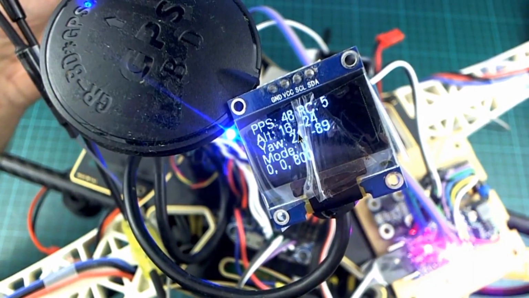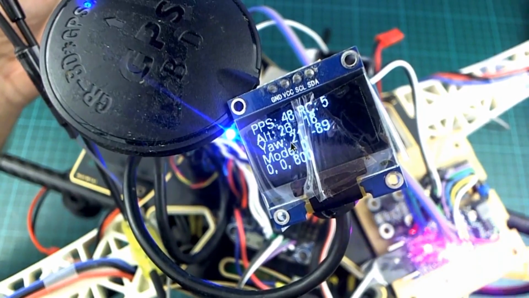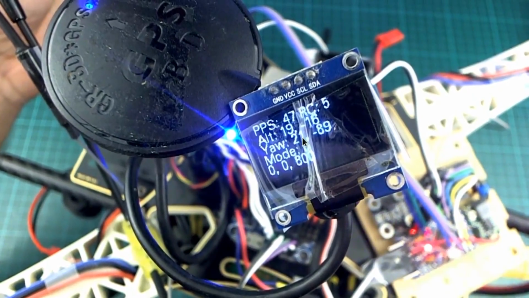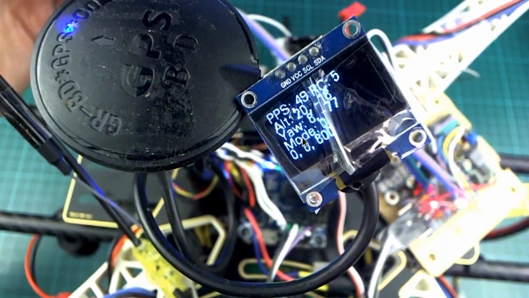After that we have yaw, and again there's two values. The left one is the yaw of the quadcopter. Well, it's actually heading, but heading's a bit long, so I just called it yaw to save space. So that means it's heading 21 degrees. So if I turn it a little bit this way, I should be able to get it to face due north.